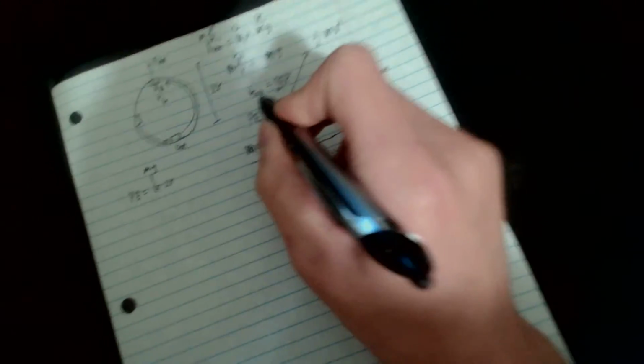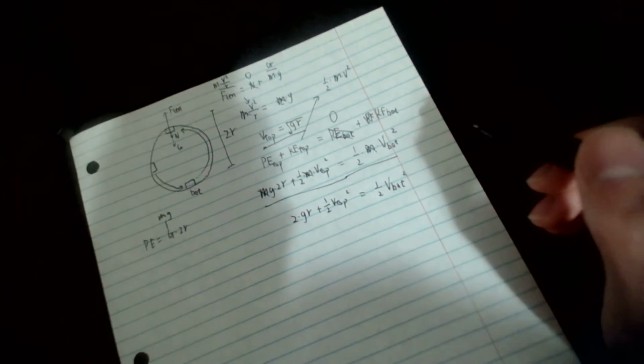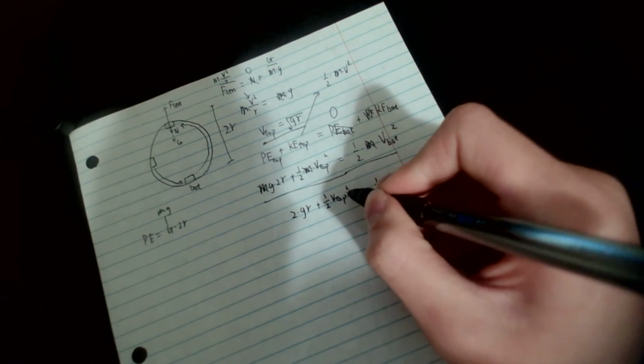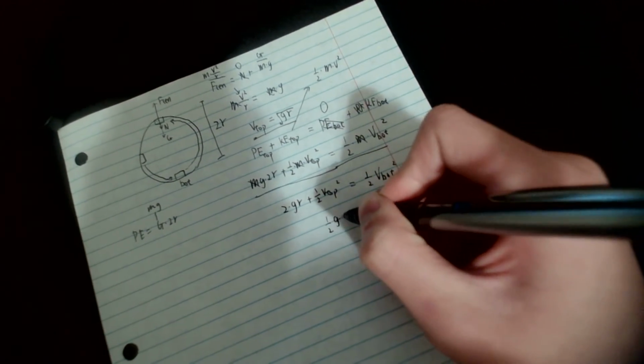We've already found that v top is the square root of gr, and the square of the square root of gr will be just gr.